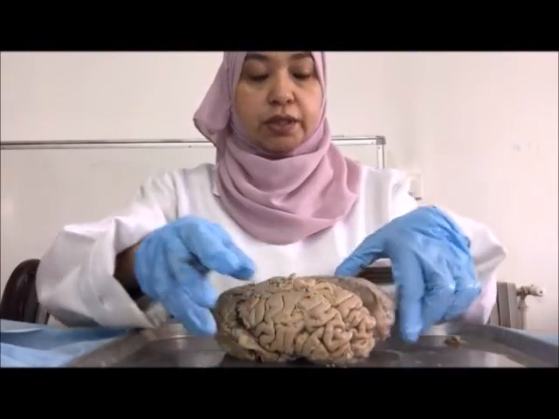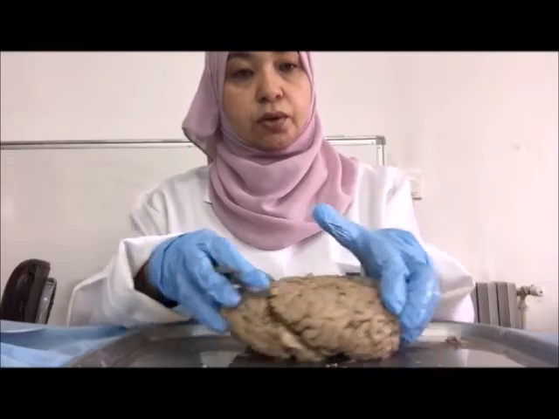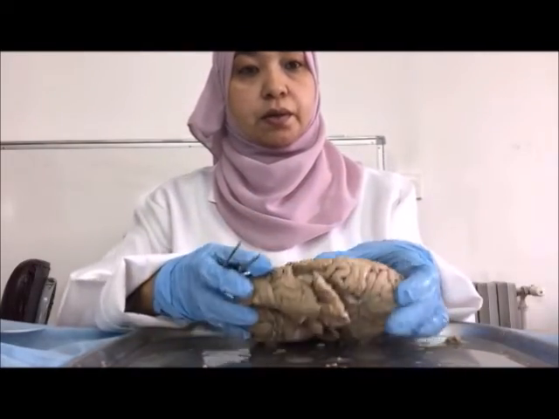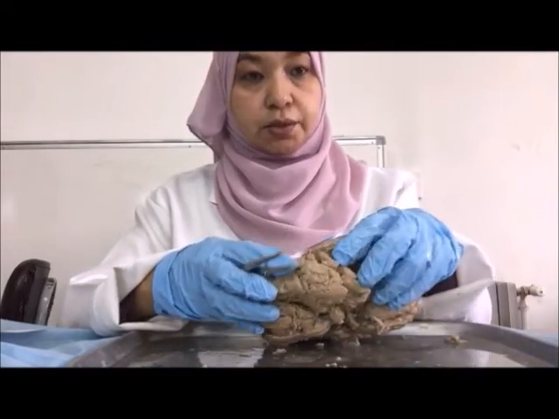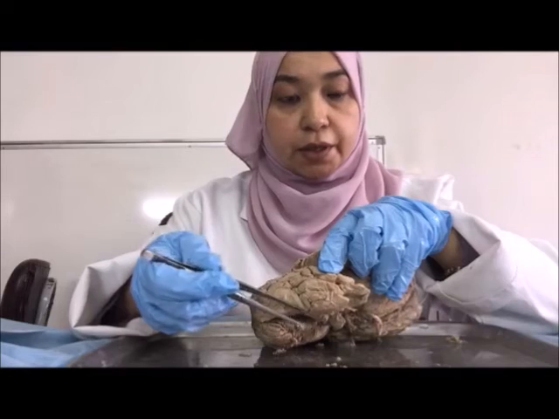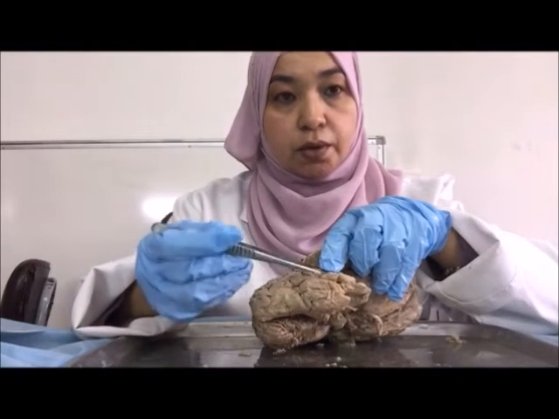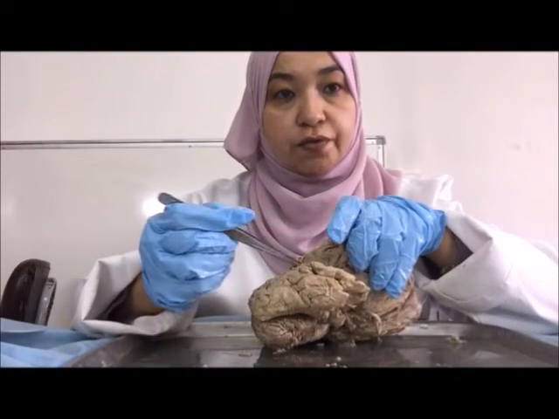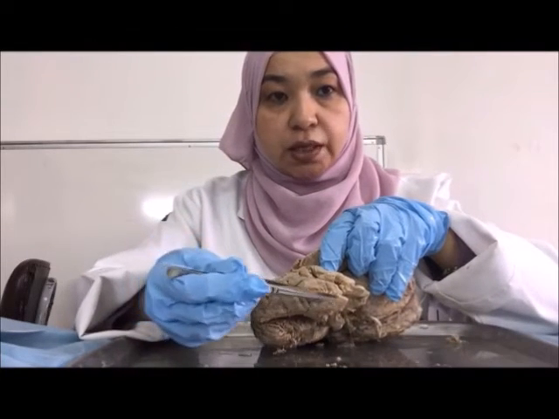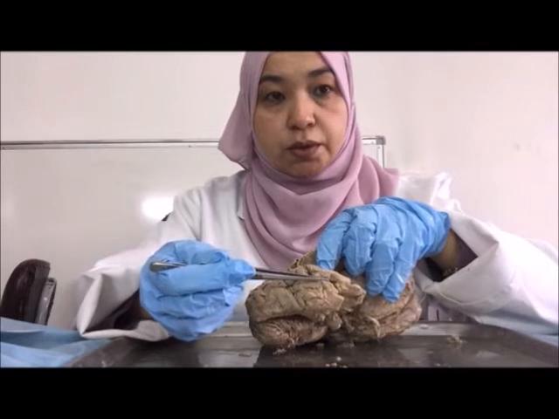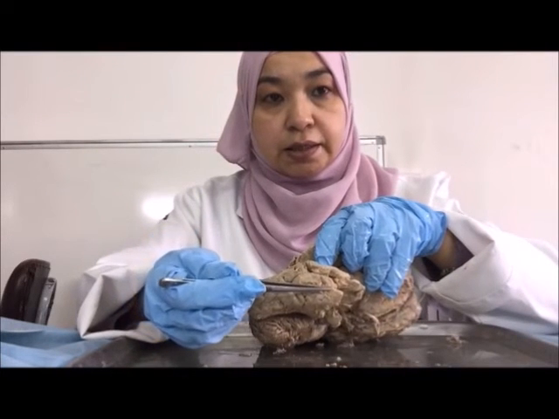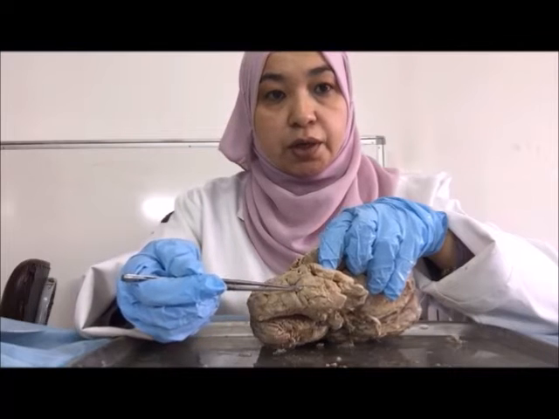These are the important sulci and gyri on the frontal, parietal, and occipital lobes. This is the temporal lobe of the brain. The temporal lobe is lying below the posterior ramus of the lateral fissure. You can identify these 2 sulci. The first one is the superior temporal sulcus. The second one is the inferior temporal sulcus.